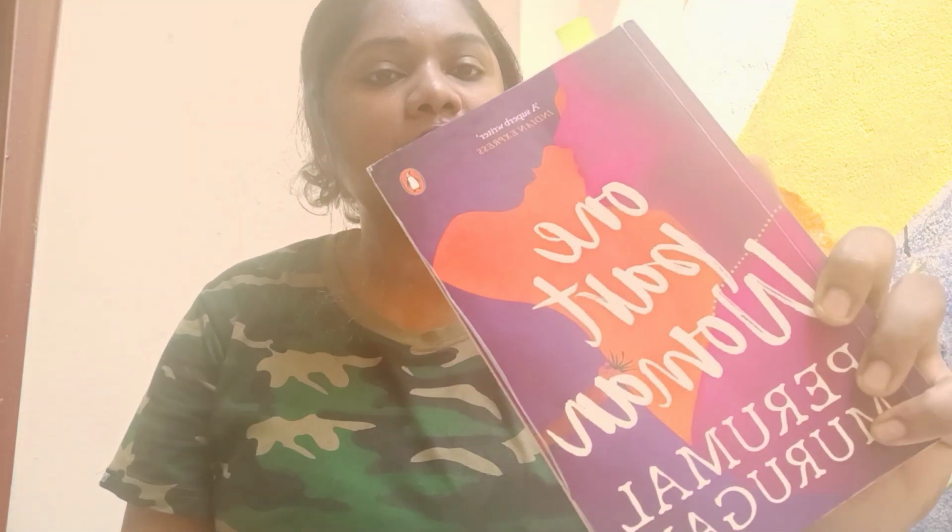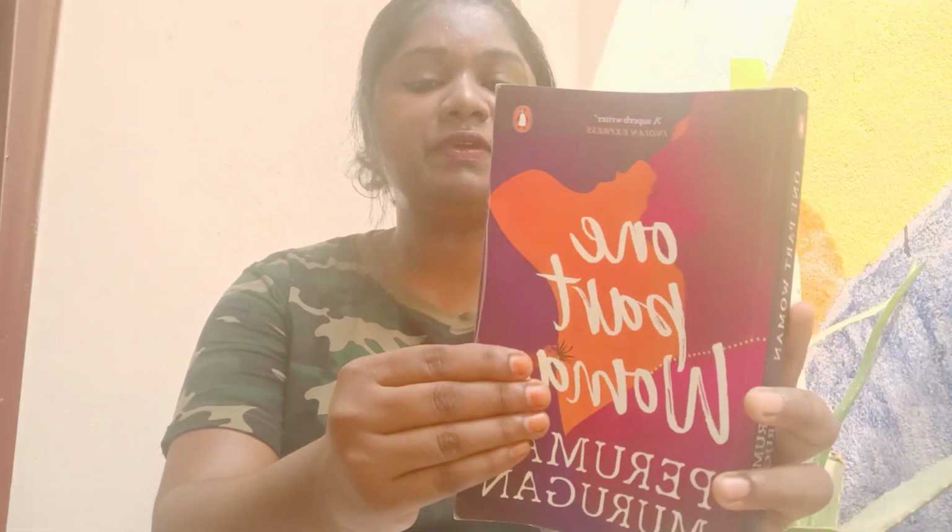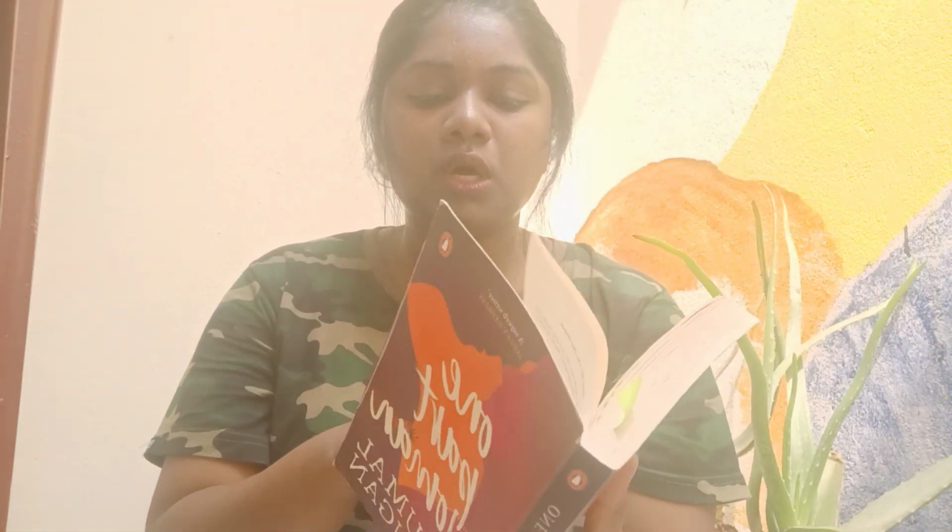Hi all, so today we're looking at a summary or plot of One Part Woman by Perumal Murugan. This is the copy of One Part Woman by Perumal Murugan which I'm using. The translation copyright was done in the year 2013, so I'm following the 2013 edition.